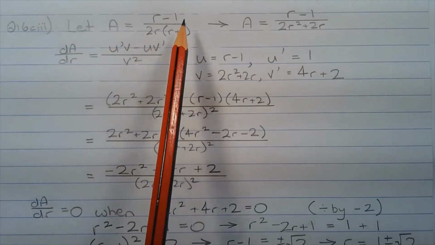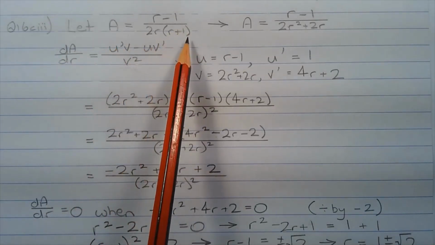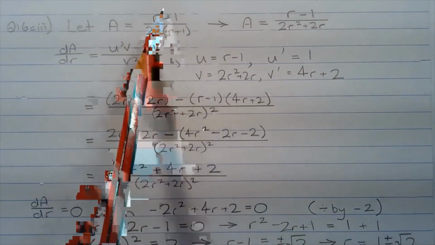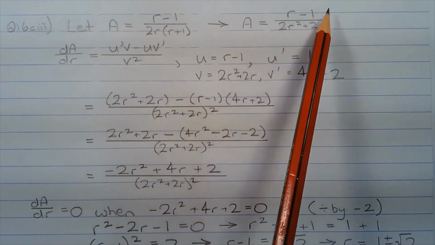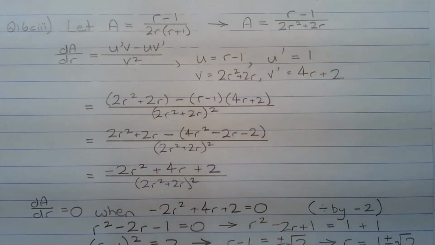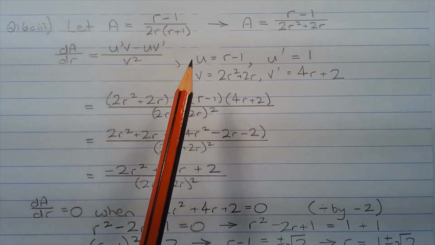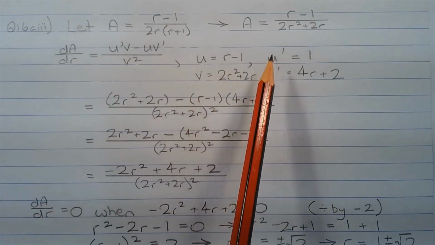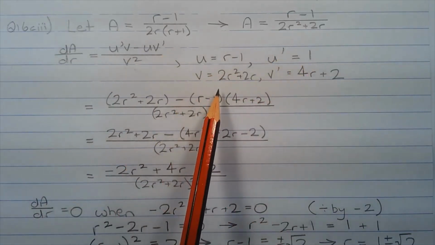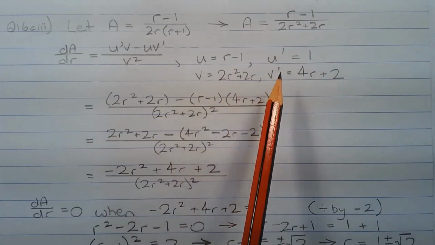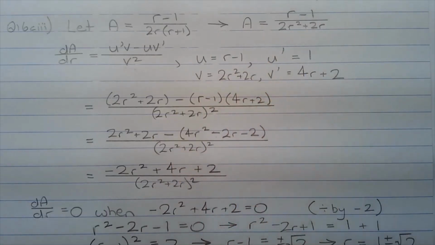Let A equal (r minus 1) over 2r times (r plus 1). Expanding the brackets in the denominator, we get A is equal to (r minus 1) over (2r squared plus 2r). By the quotient rule, dA/dr is equal to (u' v minus u v') over v squared, where u is equal to r minus 1, u' is equal to 1, v is equal to 2r squared plus 2r, and v' is equal to 4r plus 2.